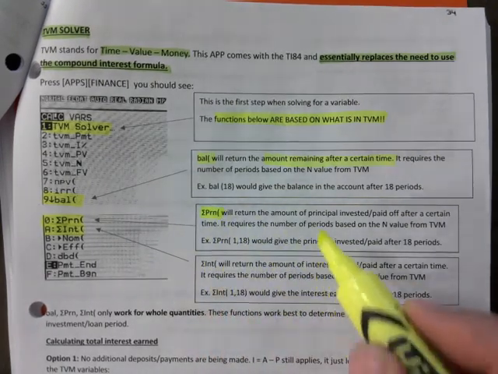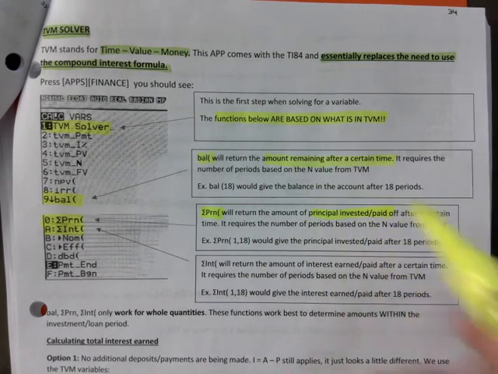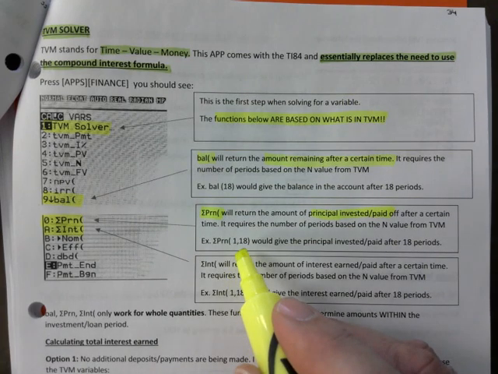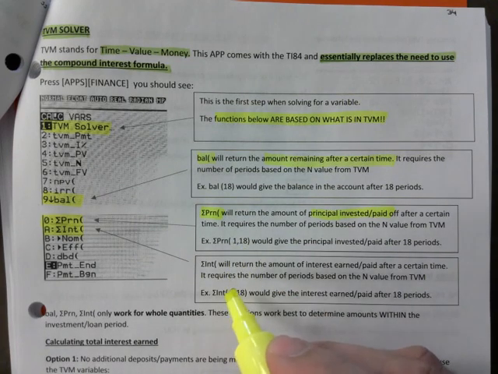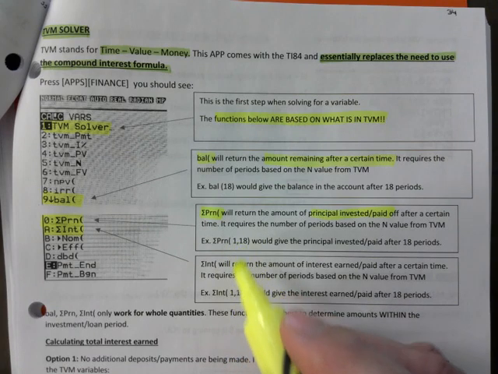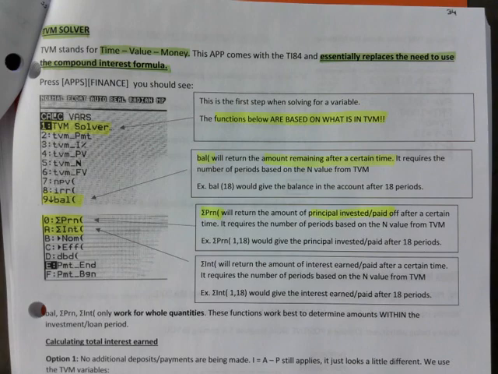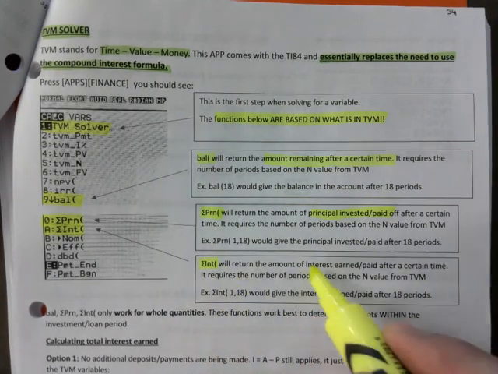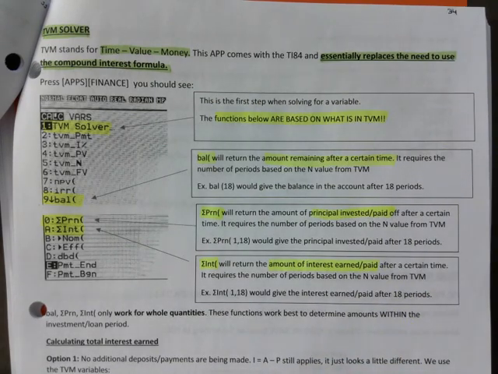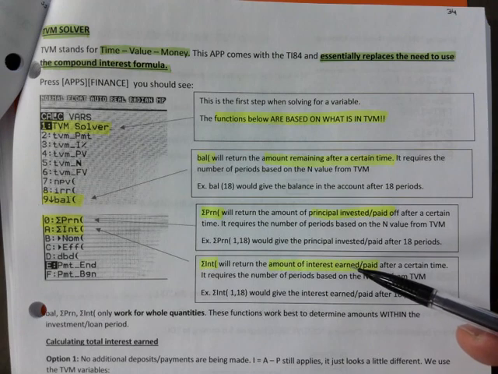Principal returns the principal invested or paid. Notice though that it's different. These two, interest and principal, require a comma, from start to finish. Start, end. So interest will tell you the amount of interest earned or paid. If you're taking a loan out, it tells you how much interest you paid. If you're investing, it will tell you how much you've earned.